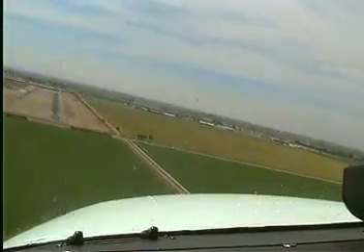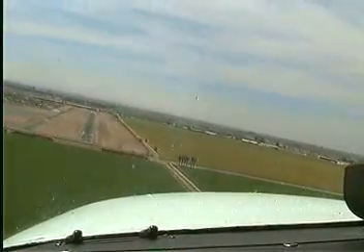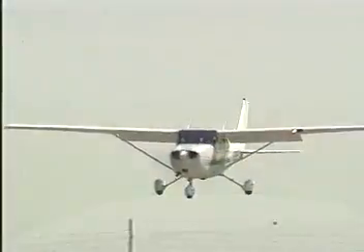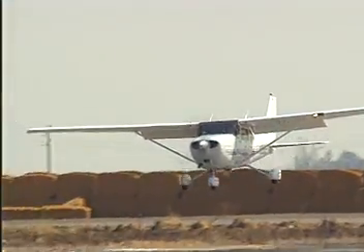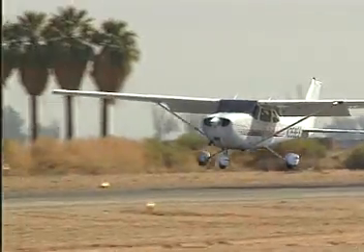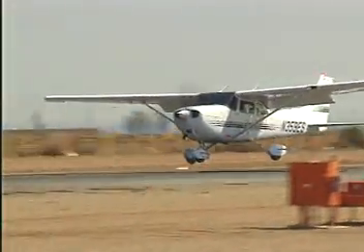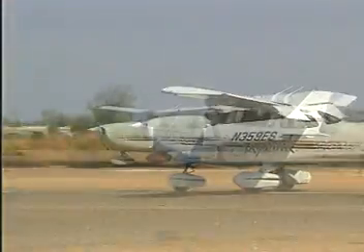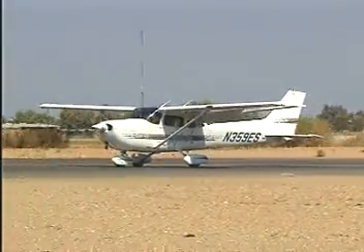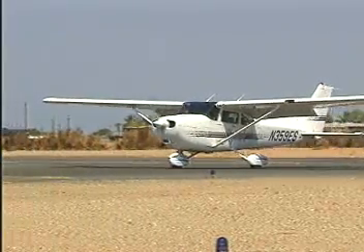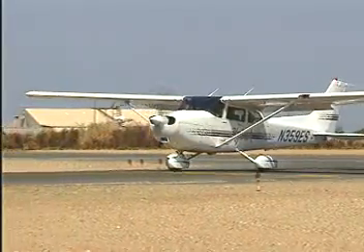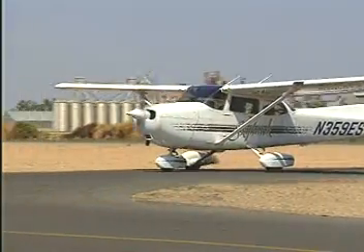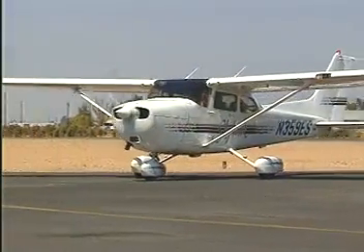Brawley traffic, Cessna 359er Echo Sierra is turning final, runway 26, Brawley. Brawley traffic, Cessna 359er Echo Sierra, down and clear, runway 26 at Brawley.